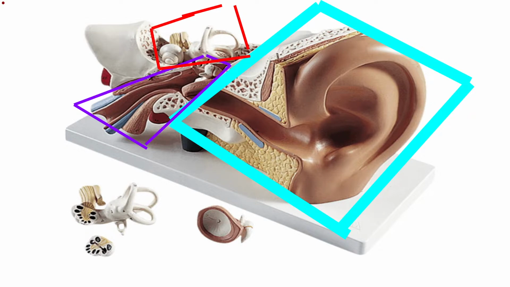Okay, so my external ear is going to consist of the auricle, the external auditory tube or external acoustic meatus. That's our outer ear. Our middle ear is going to consist of our ossicles, our tympanic membrane, and our auditory tube. Our inner ear is going to consist of the cochlea, the vestibule, and the semicircular canals. Okay.